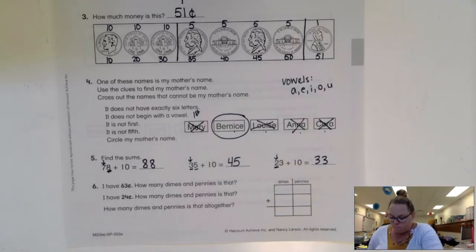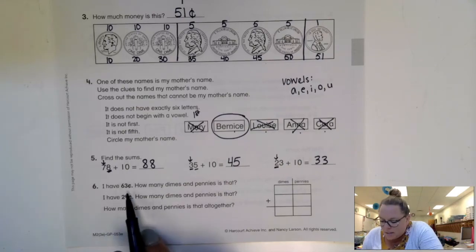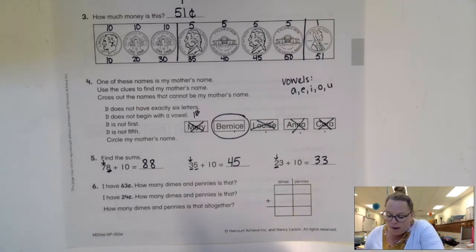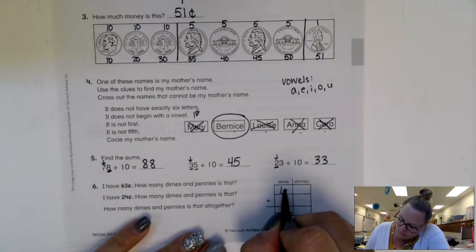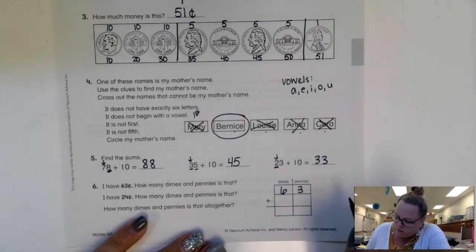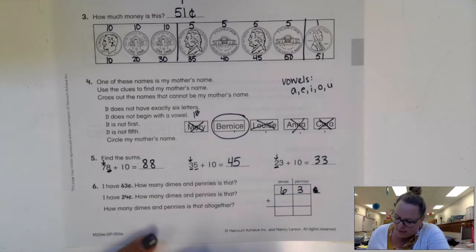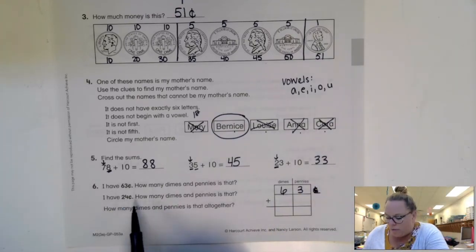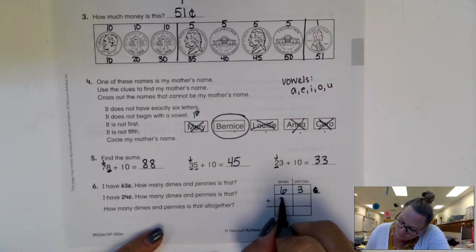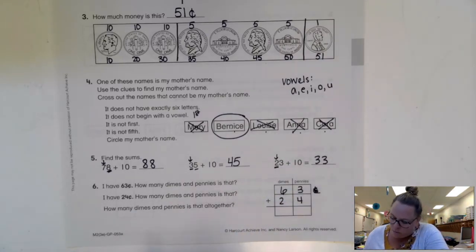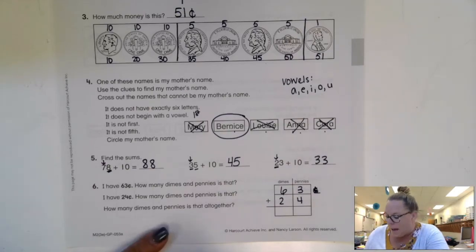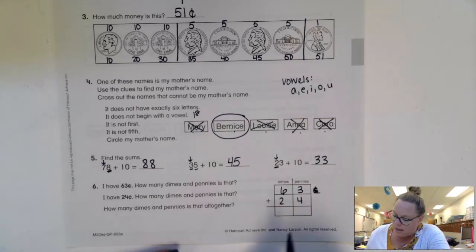All right. I have 63 cents. How many dimes and pennies is that? 6 dimes, 3 pennies. We don't need a cent sign. I have 24 cents. How many dimes and pennies is that? 2 dimes, 4 pennies.